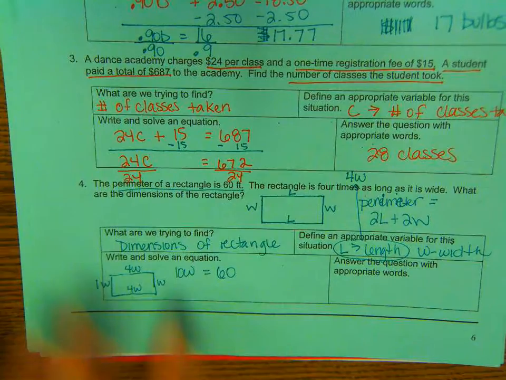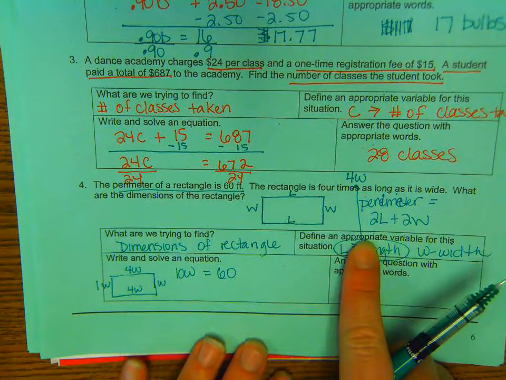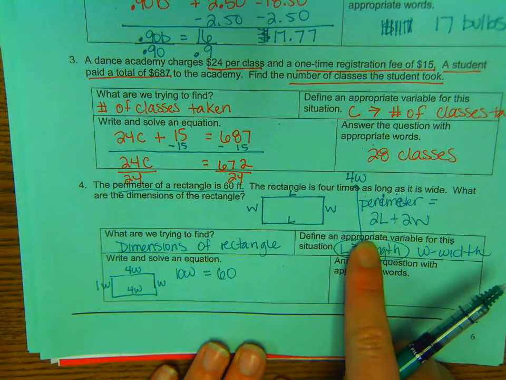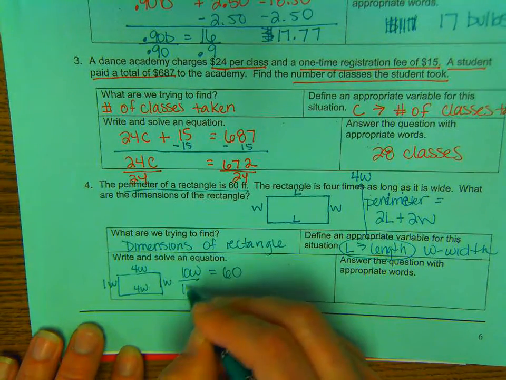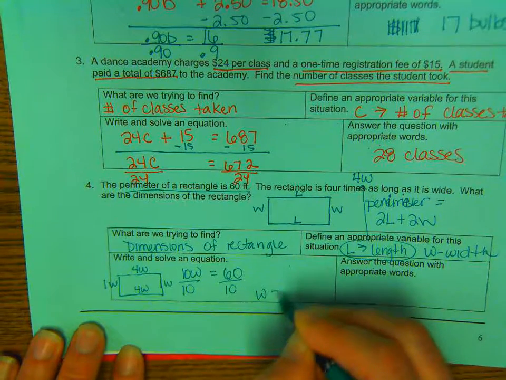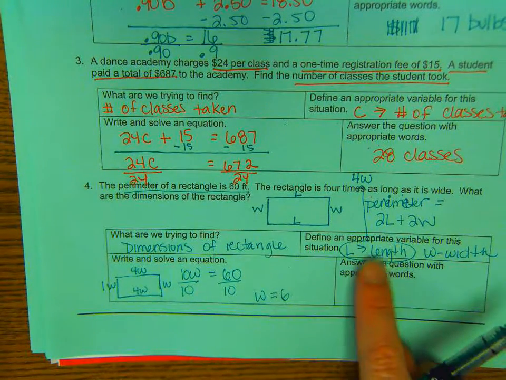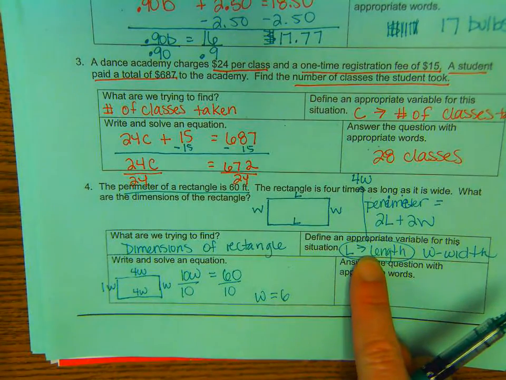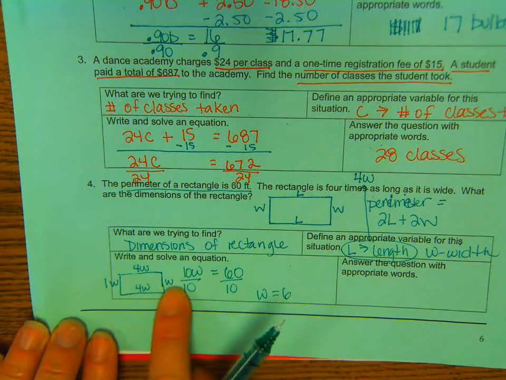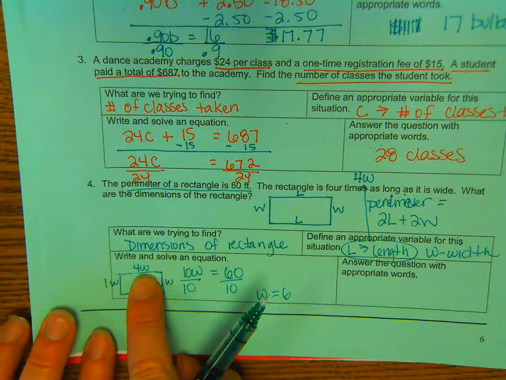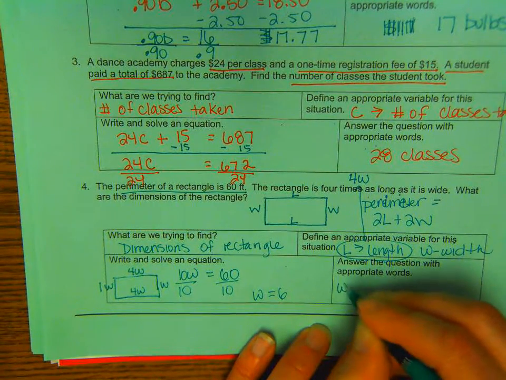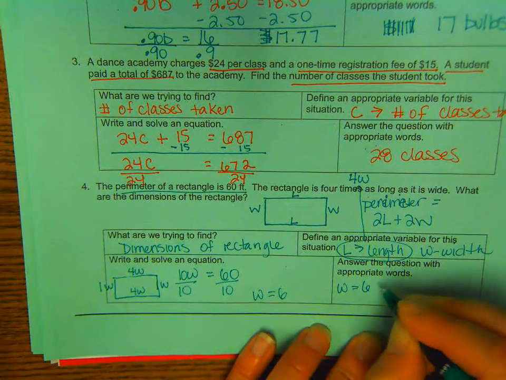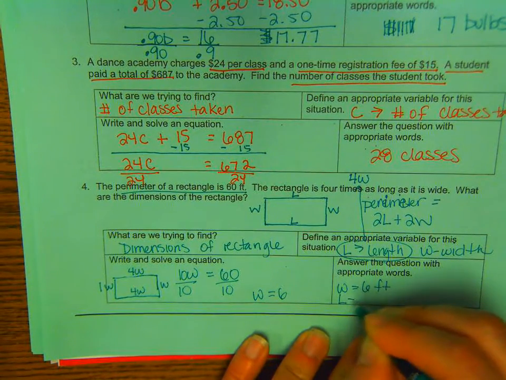So there was a little bit of a trick there. The equation itself isn't super hard, but you have to put in this 4W for the L. What does that mean the width is then? 6. Cool. So W equals 6, and remember what was the length? 4 times the width, right? What's 4 times 6? 24. The dimensions are W is 6, what were the units? Feet. L was 24 feet.